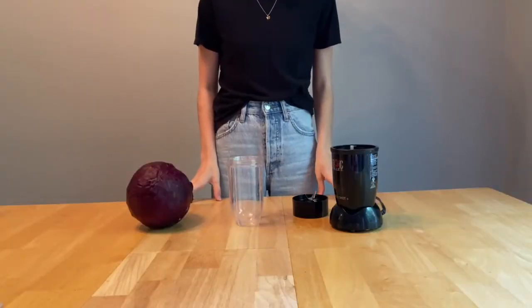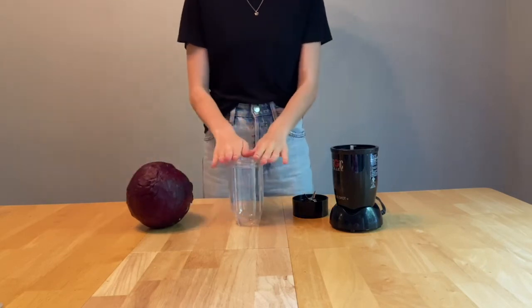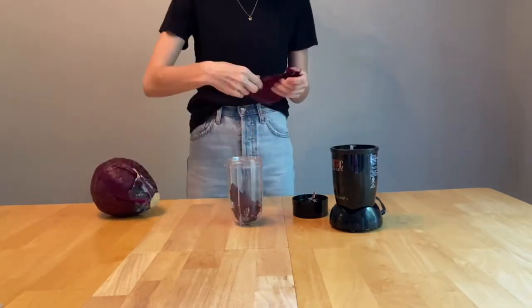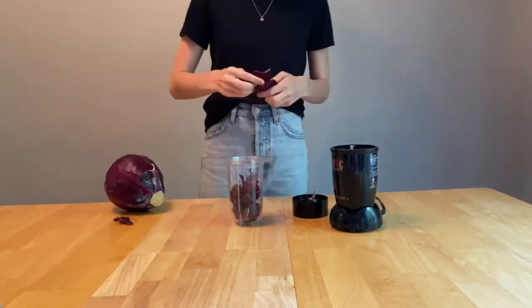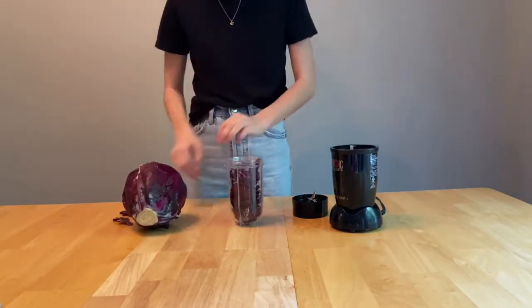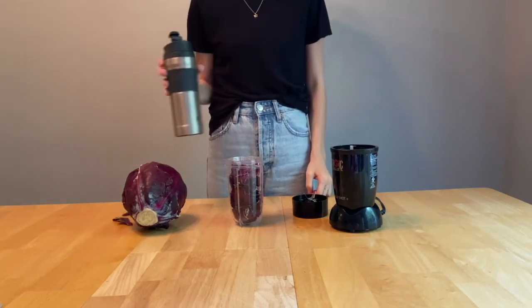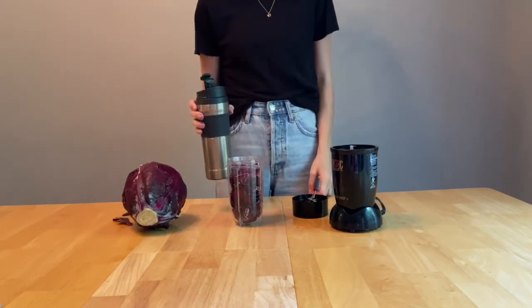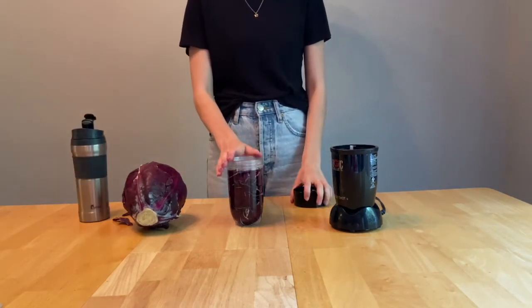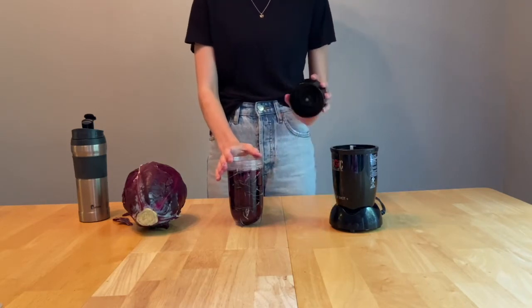So the first thing we're going to want to do is take pieces of our cabbage and rip them up into really small pieces and place them in our blender. Let's go ahead and do that. Now that our blender is filled with red cabbage, we're going to add some warm water just to fill up the container. Now that our blender is filled with warm or hot water and cabbage, we're going to put on the lid and blend it up.